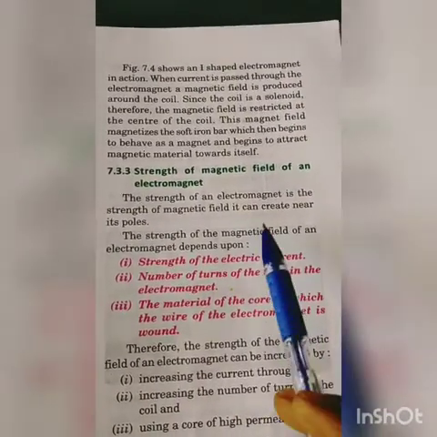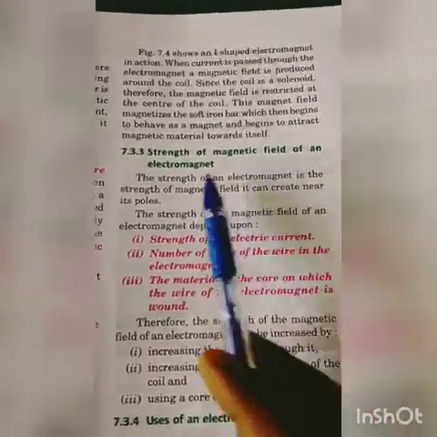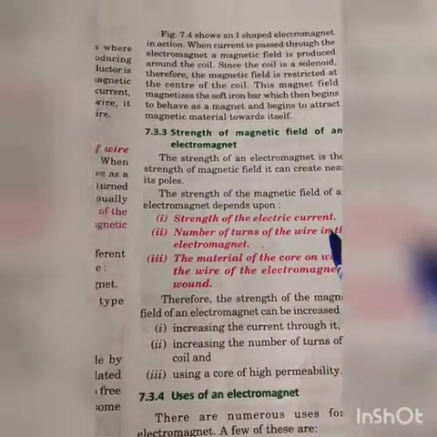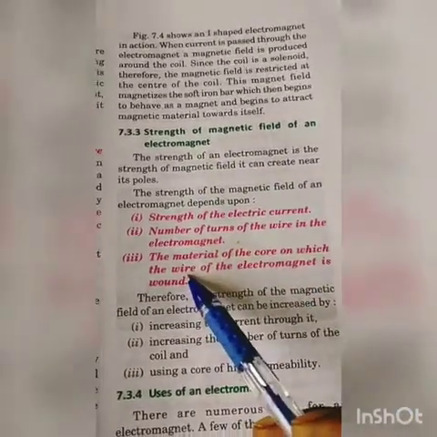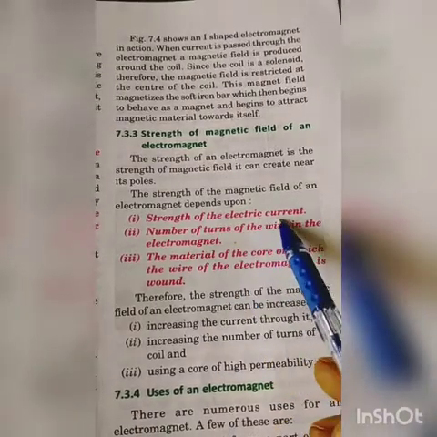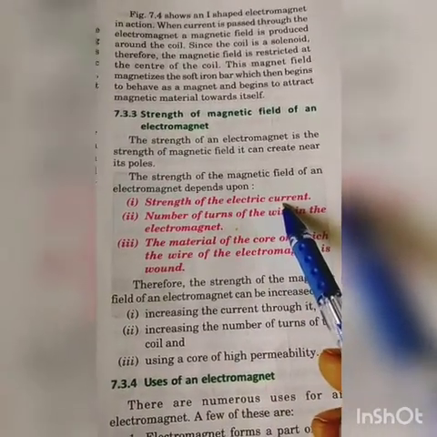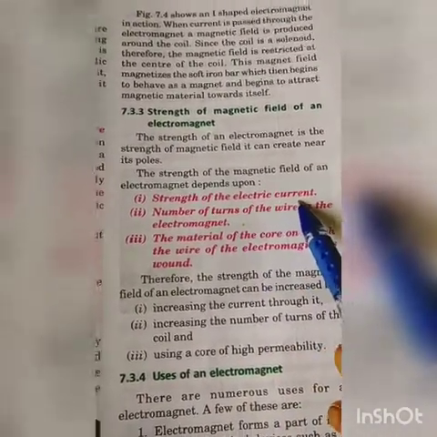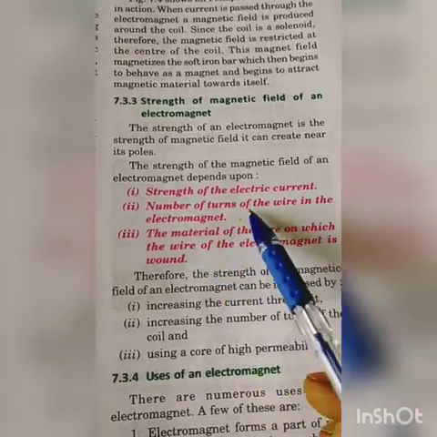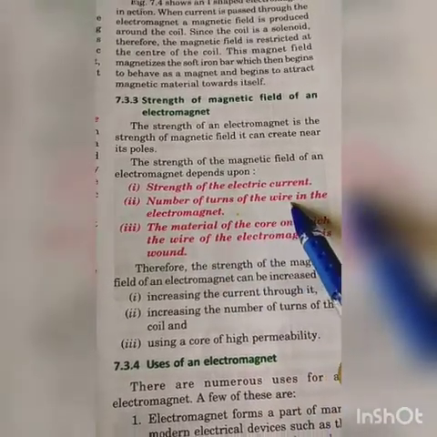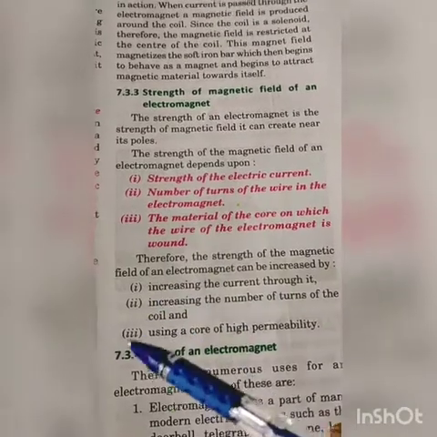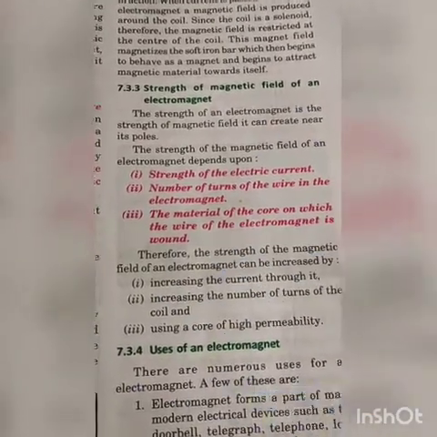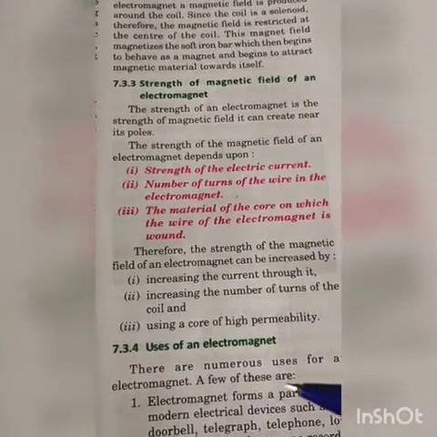The strength of the magnetic field of an electromagnet depends upon three things. First, how much current is supplied, the strength of electric current, you can say. Then the number of turns of wire, so how many times you are winding the wire around it.